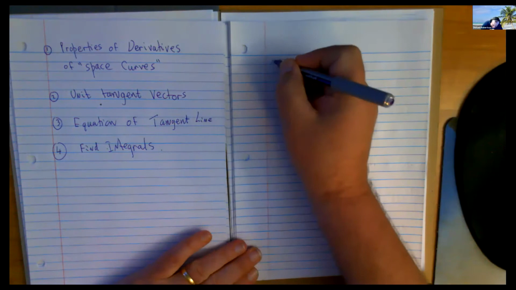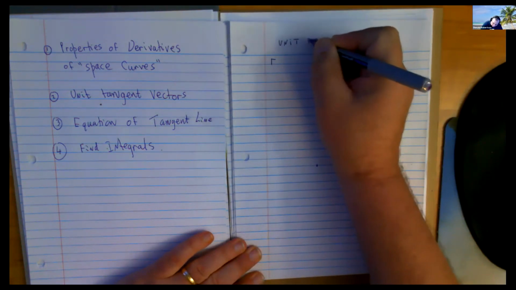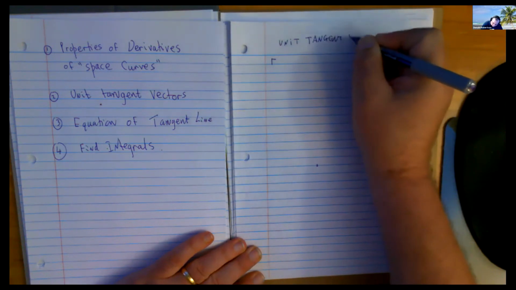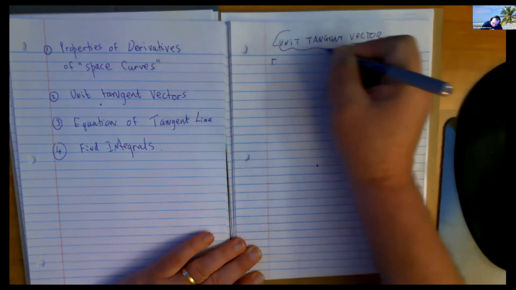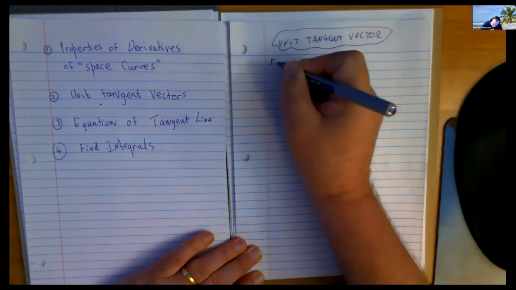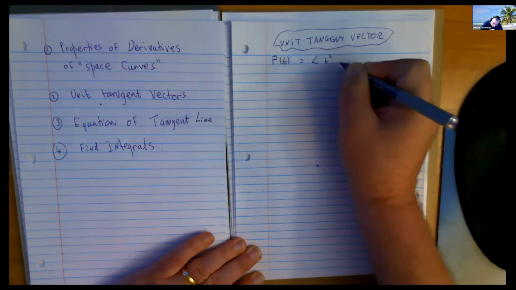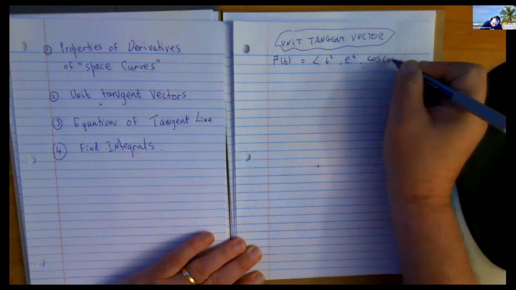Now, this is a new guy. It's called a unit tangent vector. We haven't done him. Okay, suppose I have a space curve, t squared, e to the t, cosine of 2t.